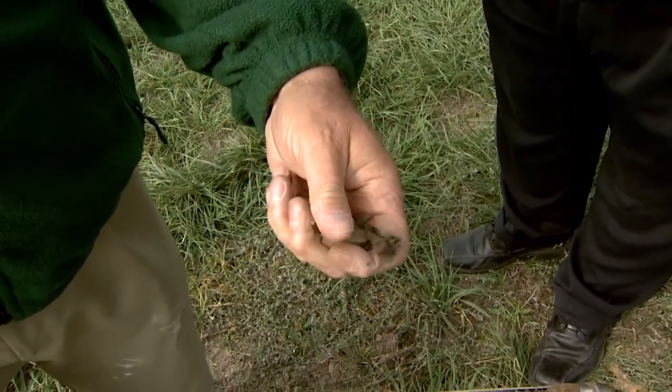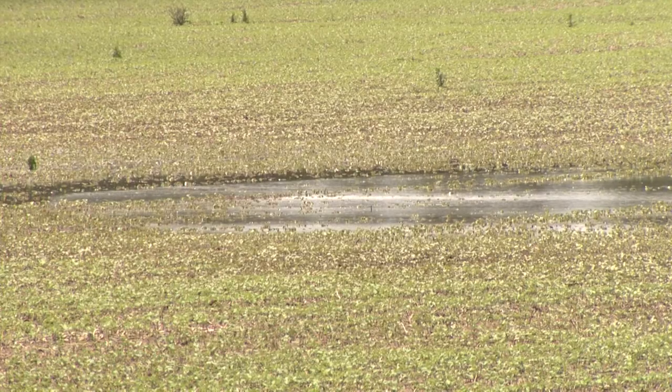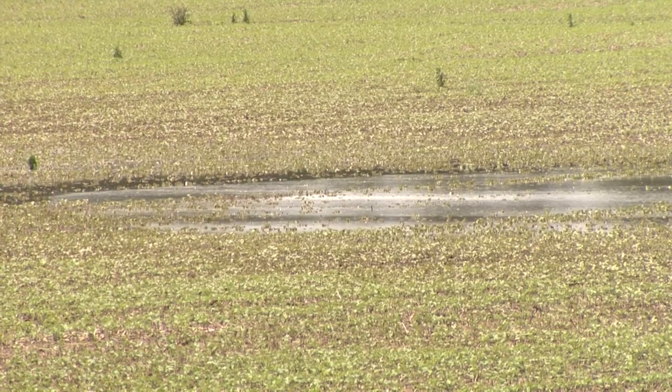You need to know, does that thing strongly bind to the soil? Because if it does, then that tells you it's probably going to move with the soil, and practices that control soil erosion are going to control the loss of that chemical. If, on the other hand, it's fairly soluble in water, doesn't bind very strongly to the soil, then it's either going to move in that runoff water or it could be subject to leaching to groundwater. So the type of practice you choose is based on knowing something about the properties of the herbicide you're using.